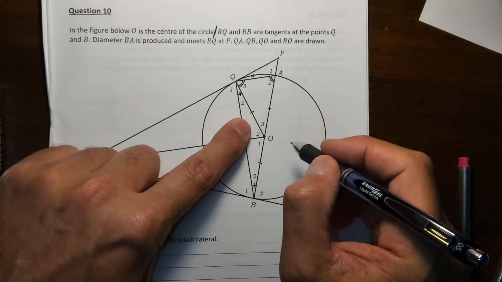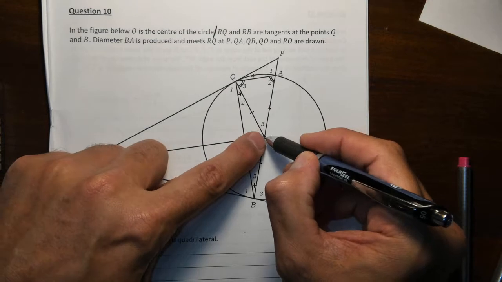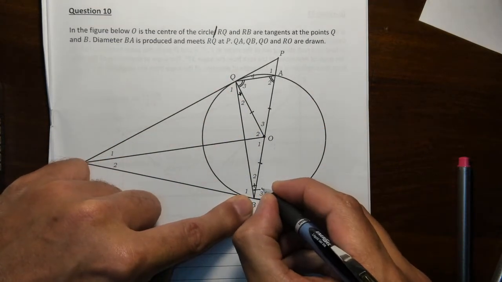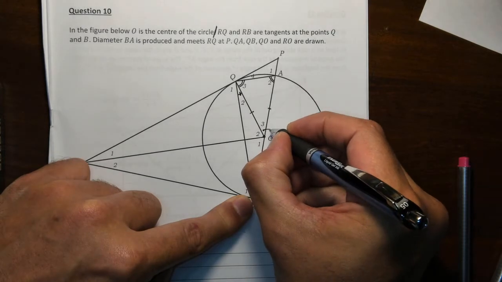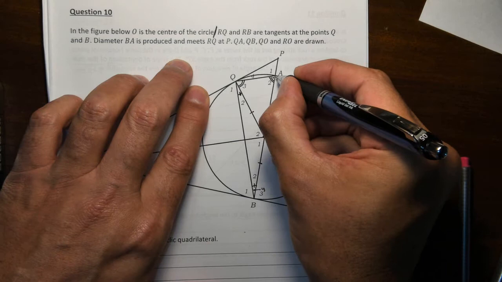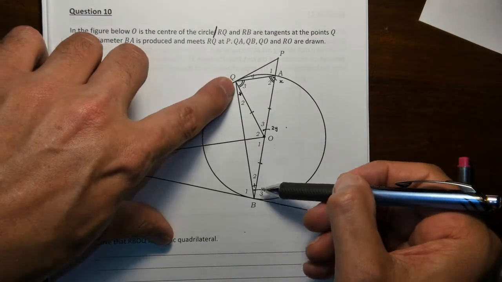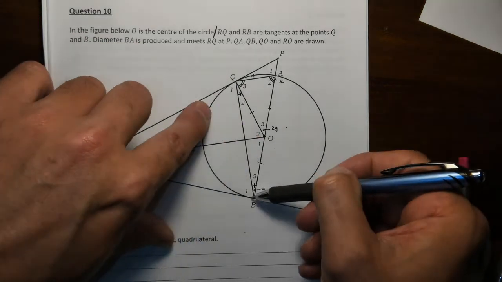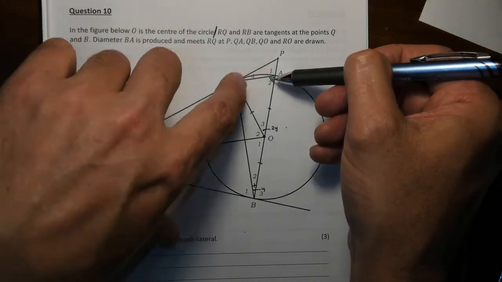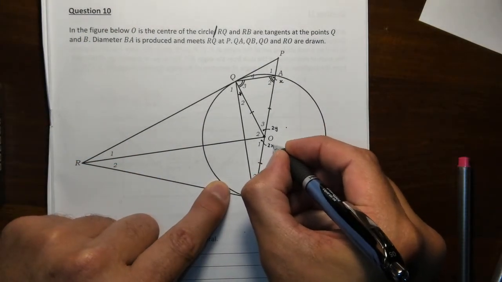Now we can also go ahead and say the angle at the center is twice the angle on the circumference. So if we label these as Y, that angle there is going to be 2Y. And if we label those angles up there as X, look at it from this way. The angle at the center, the angle BOQ, is equal to twice the angle on the circumference, which is X. So that angle will be 2x.